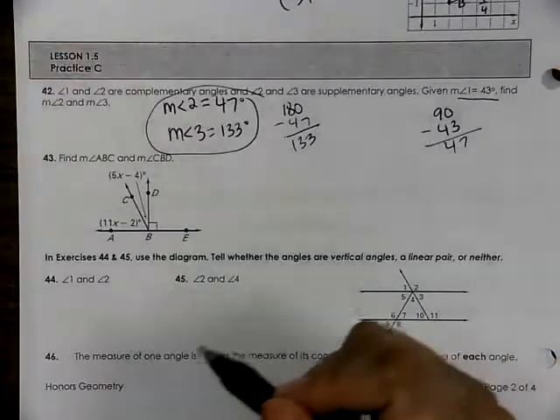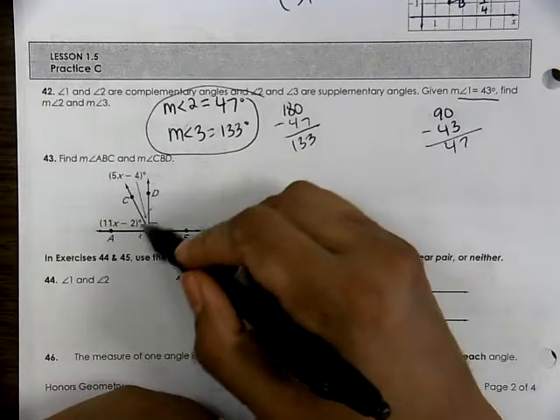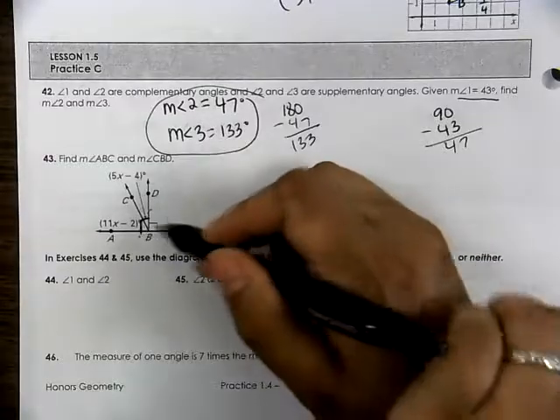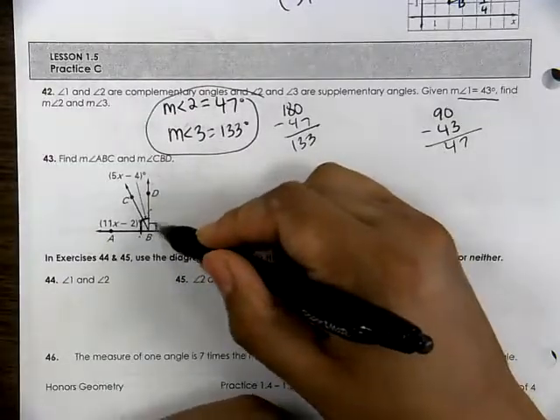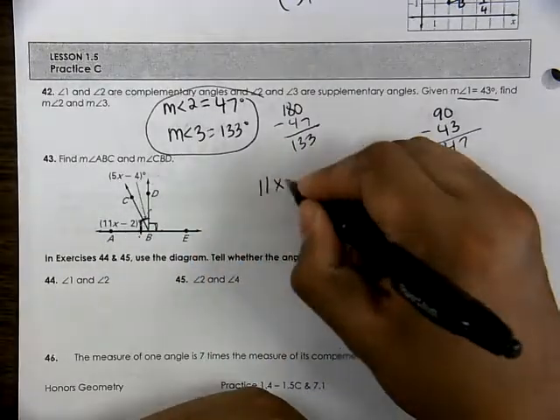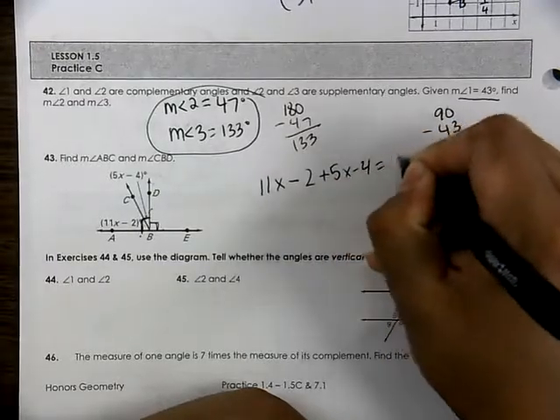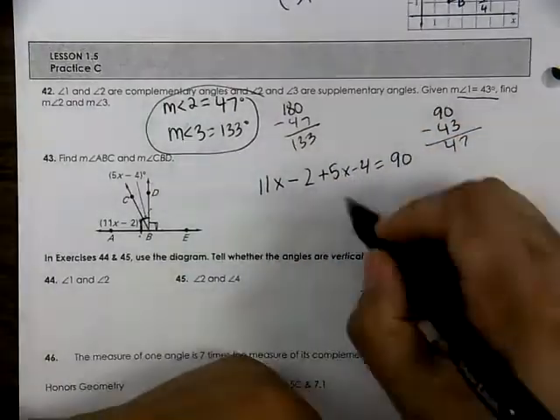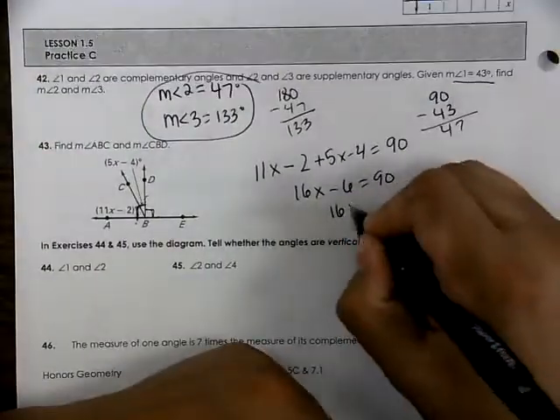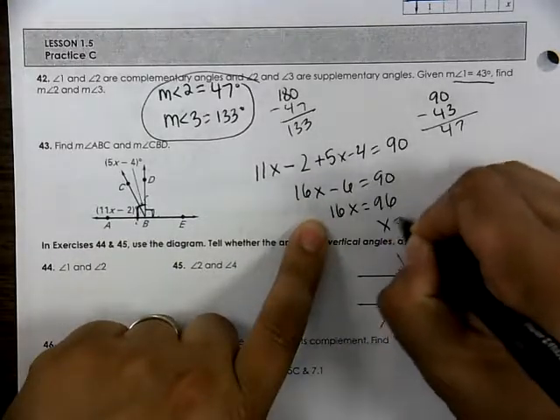For number 43, we're finding the measure of angle ABC and the measure of angle CBD. So these two together have to add up to 90 degrees because this is on a straight line. All three angles have to equal 180. If this is already 90, I know then that ABD has to be 90 as well. So using angle addition postulate here, we're adding up the two angles, setting them equal to 90, and solving. So this comes out to 16x minus 6 equals 90. Continue to solve, this comes out to 16x equals 96 and x equals 6.